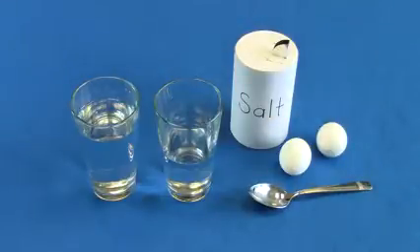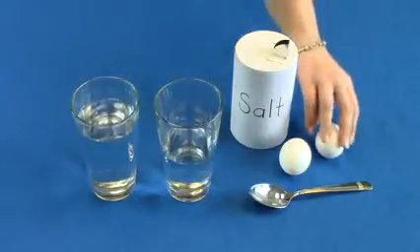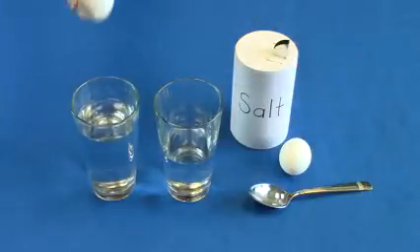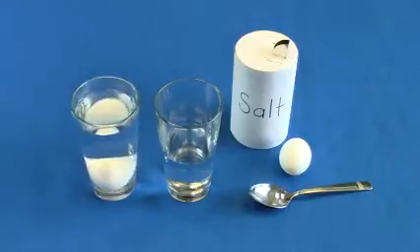Start by filling 1 glass almost to the top with water. Next, carefully drop an egg into the water-filled glass and watch what happens. You should observe the egg sinking to the bottom of the glass.